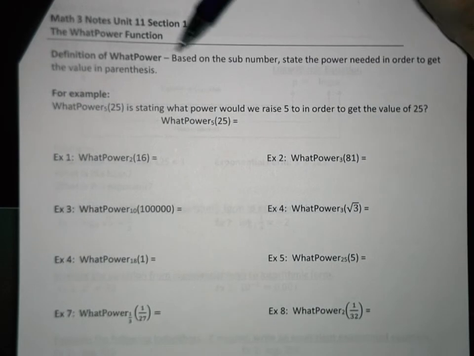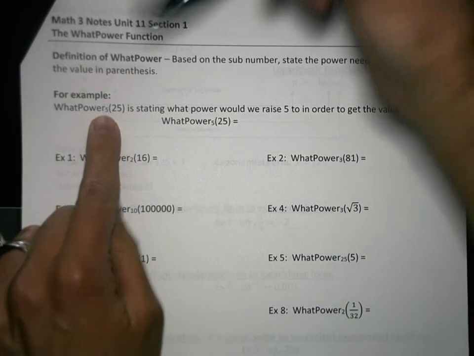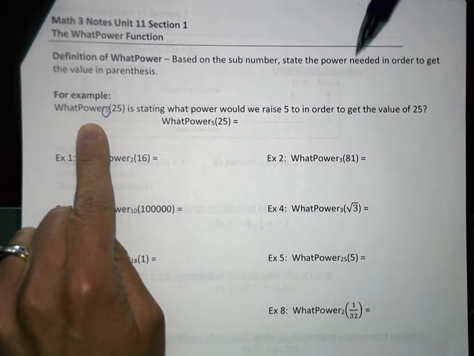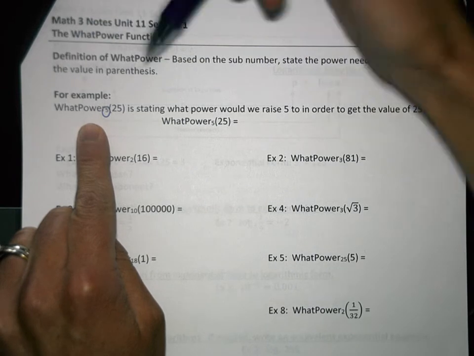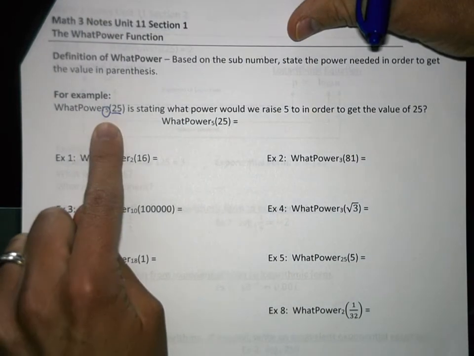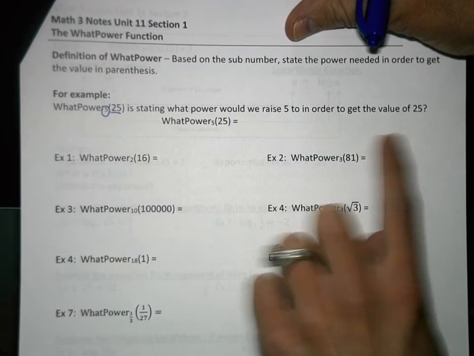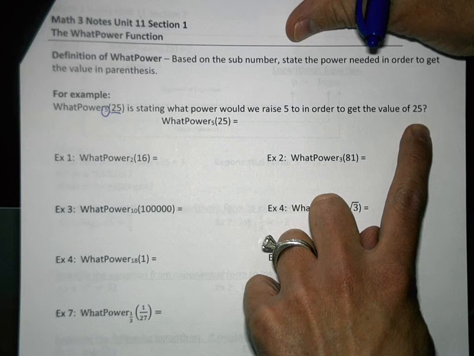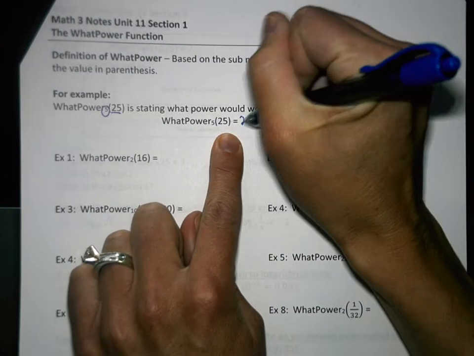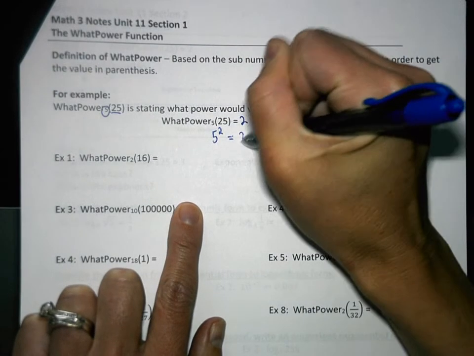So here's the definition. Based on the subnumber, so the subnumber is like the number down here, state the power needed in order to get the value that's in the parentheses. So WhatPower, base 5 of 25, is stating what power would you raise 5 to in order to get the value of 25. So WhatPower 5 of 25, the answer is 2, because 5 to the second power equals 25.